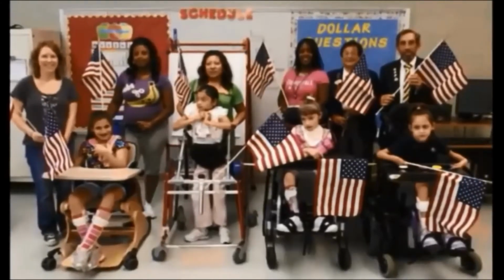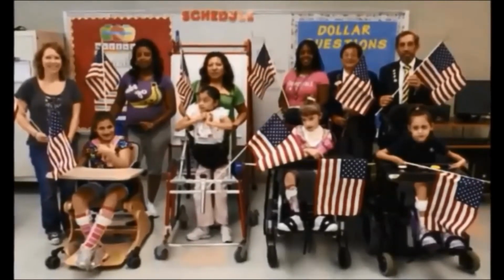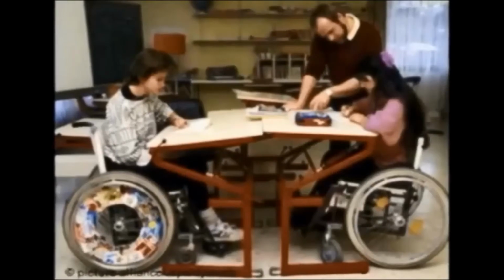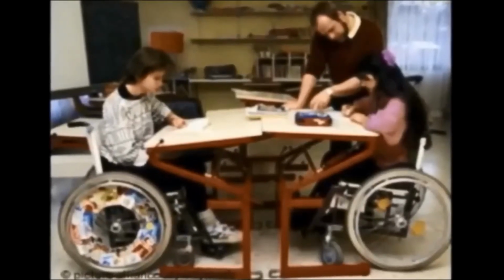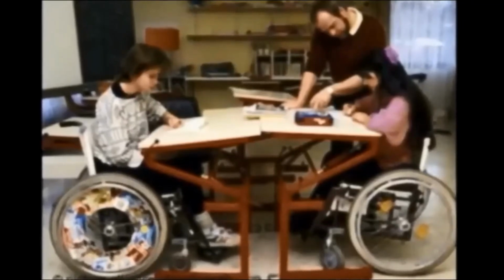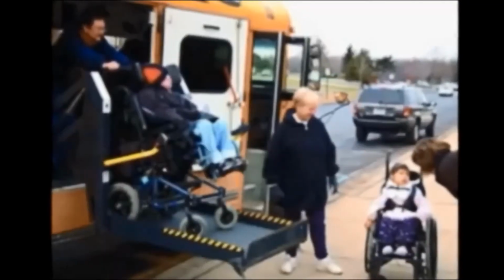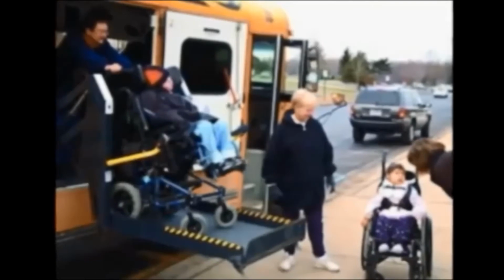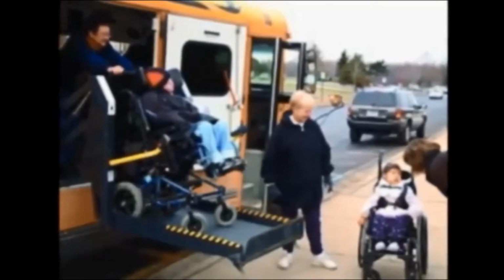With the passage of the ADA Amendments Act of 2008, a broader definition of what constitutes a disability has been established, and in turn, students with less physically obvious disabilities, such as autism spectrum disorders, are allocated the same resources as those with obvious physical disabilities.